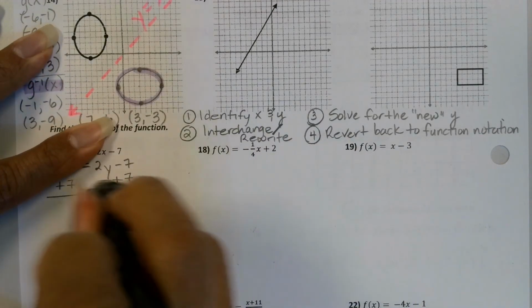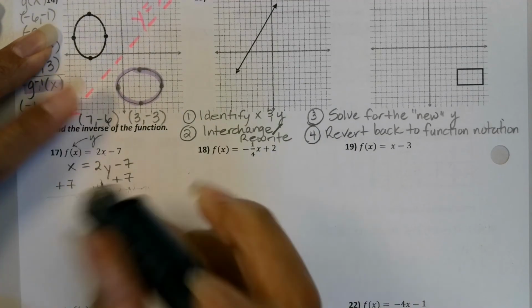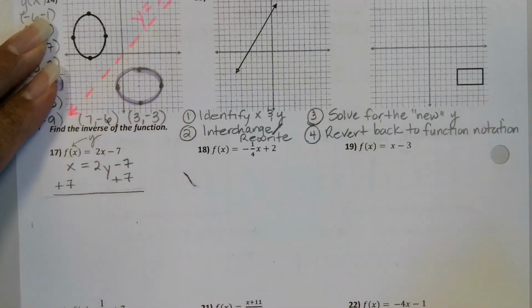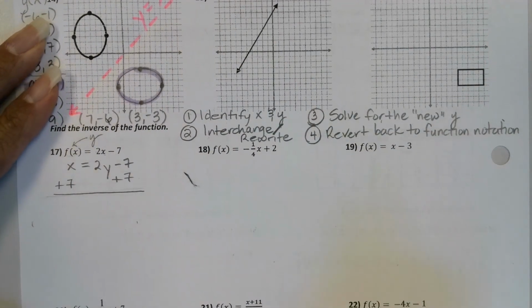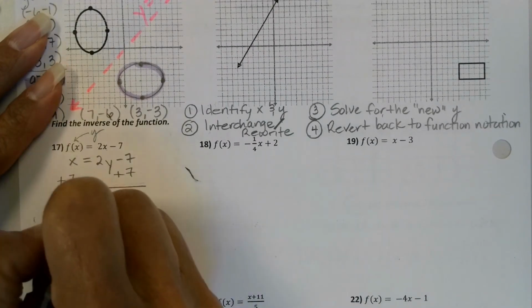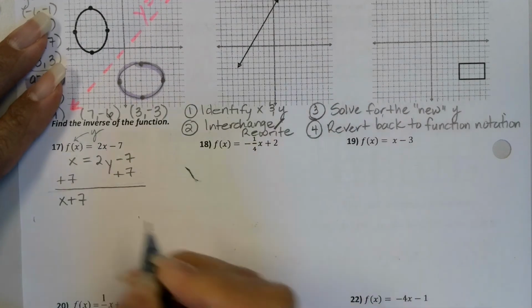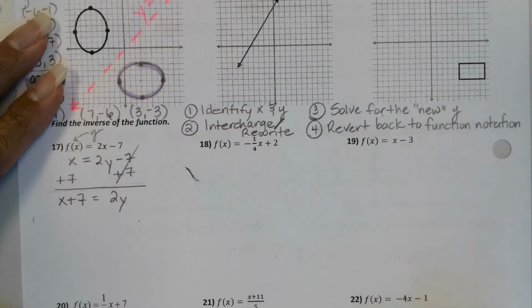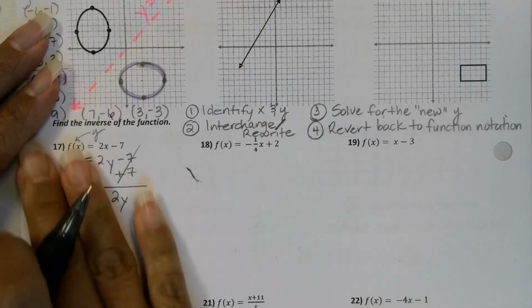Ugh, that is not a straight line. That's going to bother me. Let's try that again. Is that a little bit better? Okay, x plus 7. Those stay apart because they're not like terms. The 2y comes down, and the negative 7 and plus 7 is 0.